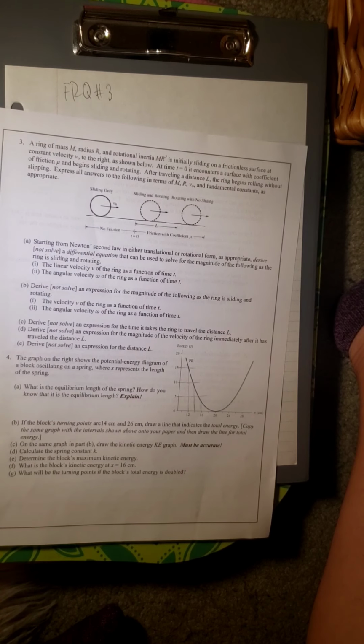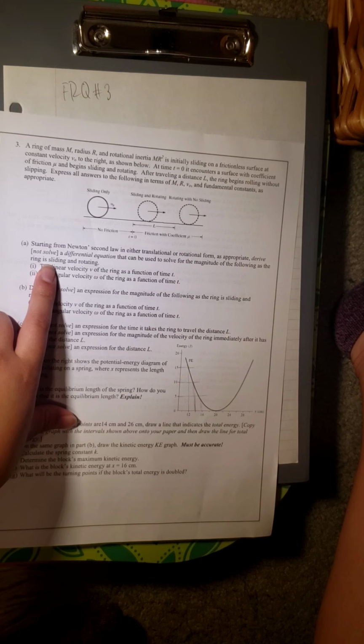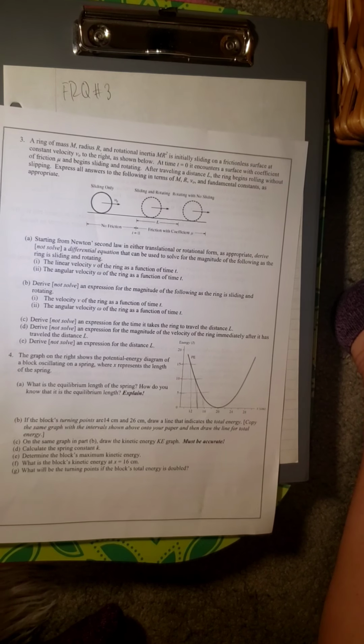So in part A it wants us to derive a differential equation that can be used to solve for the magnitude of the following.